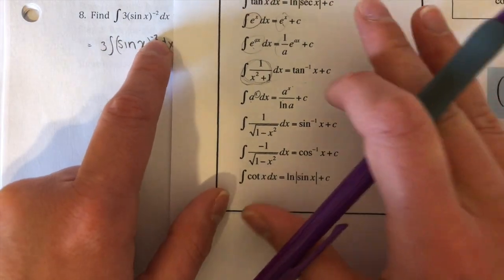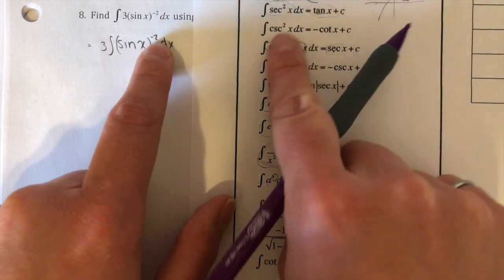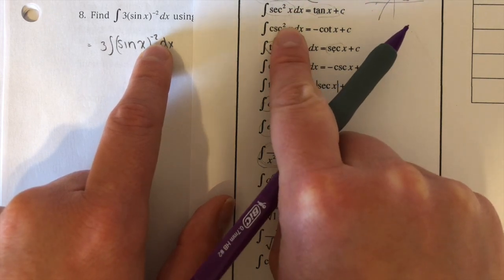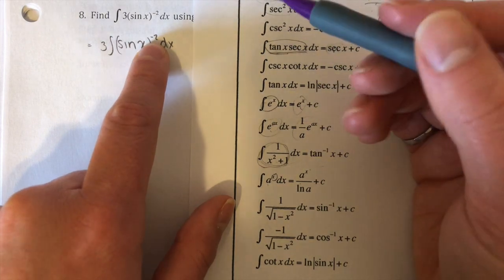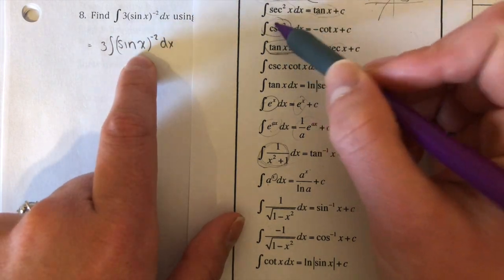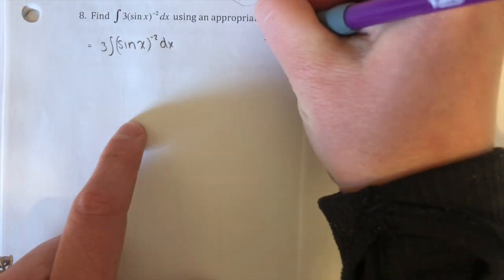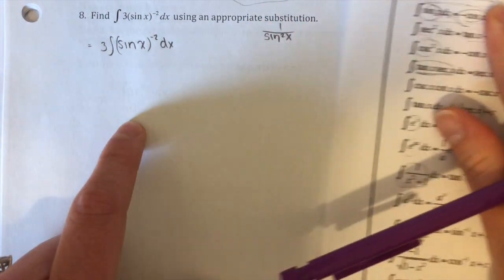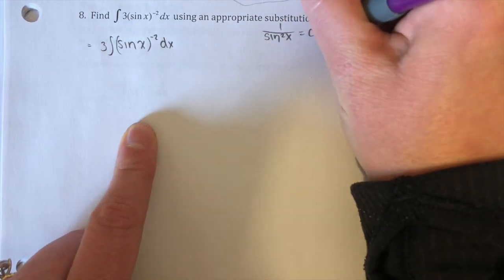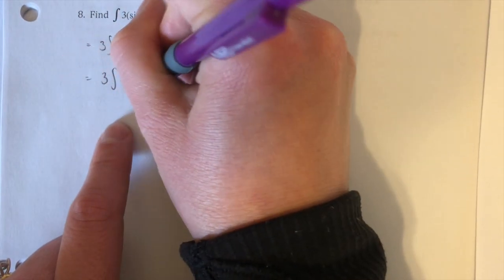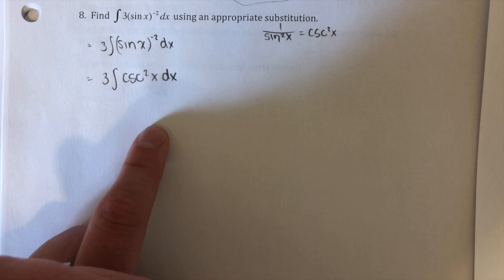So if I look at my formula sheet here, there's nothing with sine squared x, or sine x to the negative 2, but we do see something with cosecant and secant squared. So if this is to the negative 2, remember that that's happening twice on the bottom. And then the reciprocal of sine is cosecant. So sine squared x on the bottom is the same thing as cosecant squared x on the top. So I'm actually going to replace this whole thing with 3 cosecant squared x dx.